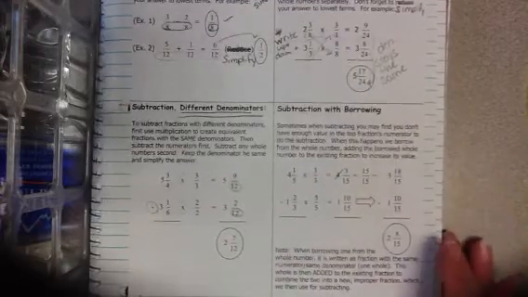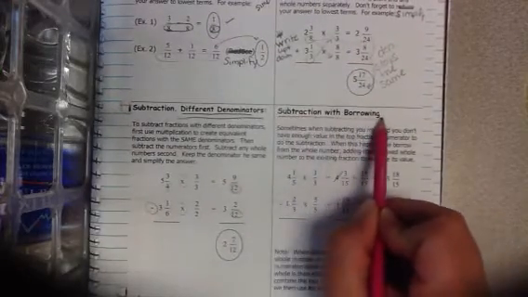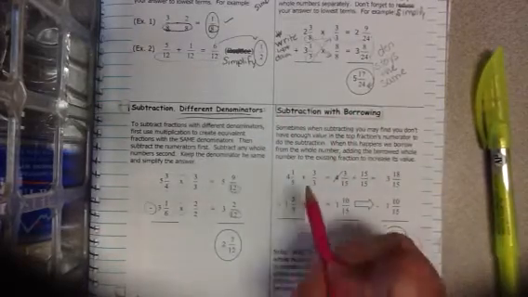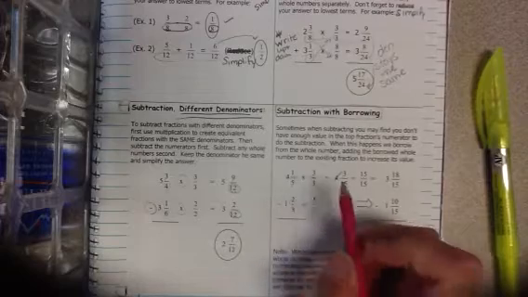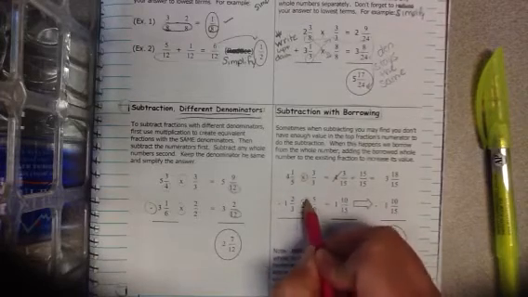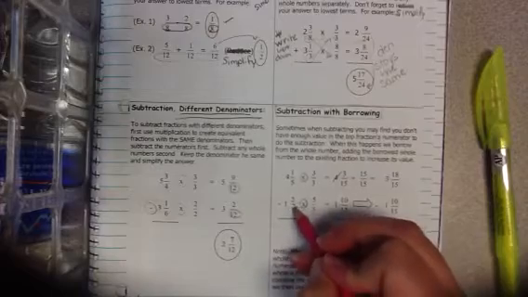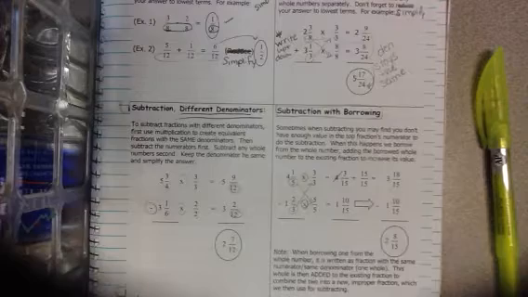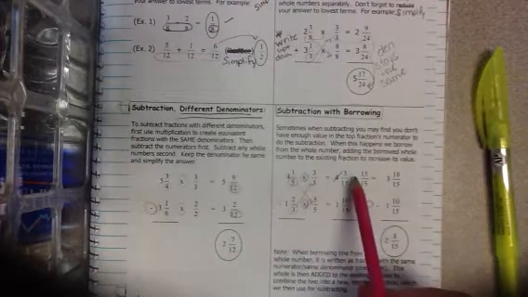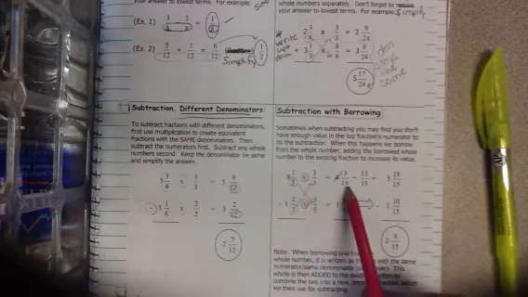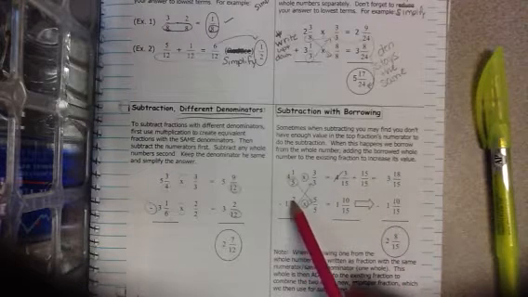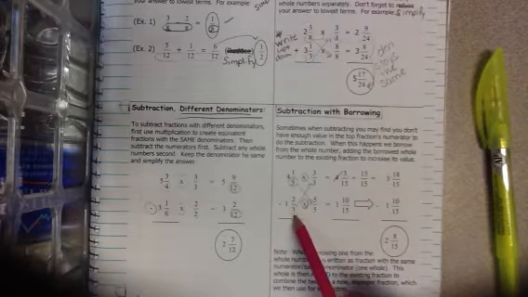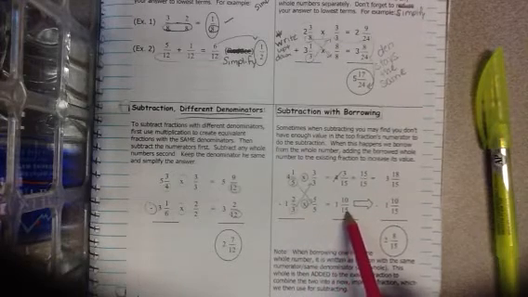So here's the tricky one that we've been practicing a whole lot more. Different denominators. So I'm going to multiply to find common denominators. I use the 3 up here, I use the 5 down here. So 1 times 3 is 3. 5 times 3 is 15. Down here I use the 5. 2 times 5 is 10. 3 times 5 is 15.